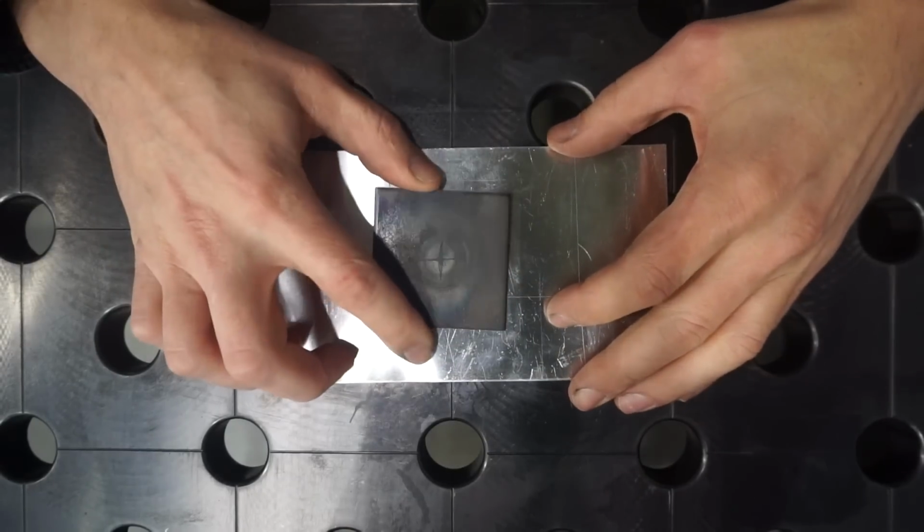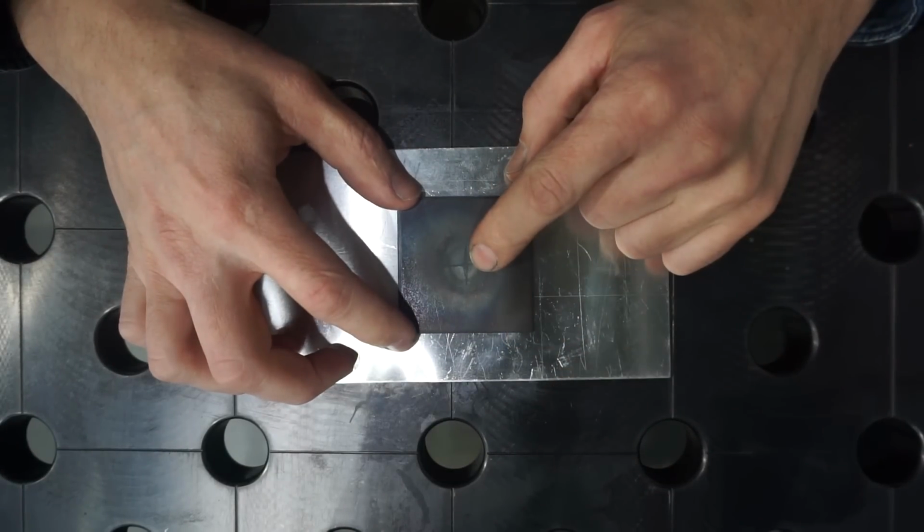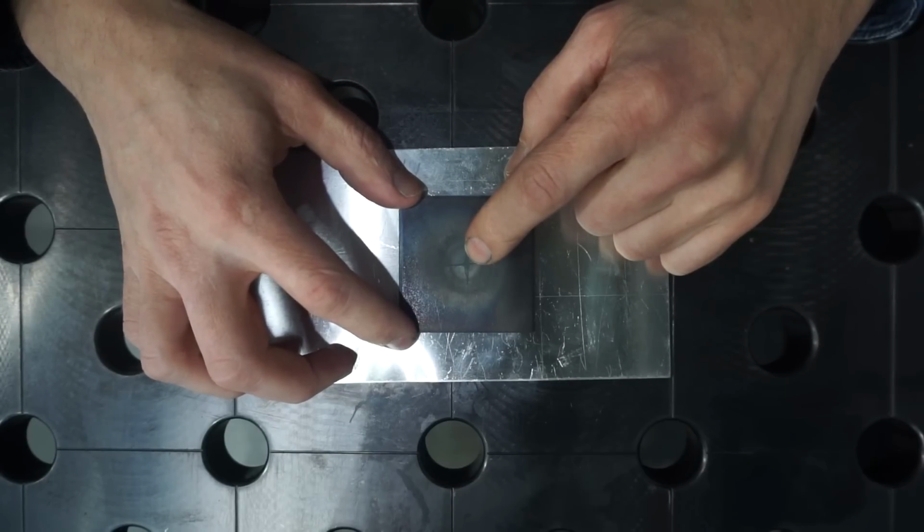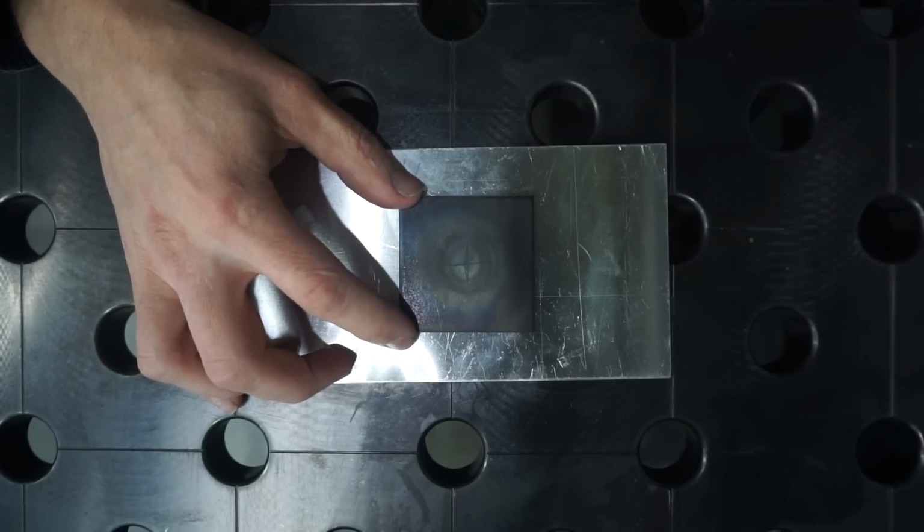Now, finally, let's heat the first spot again and see what happens. Local thickness here after the first heat is 3.22 millimeters.